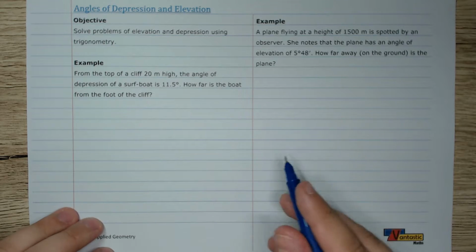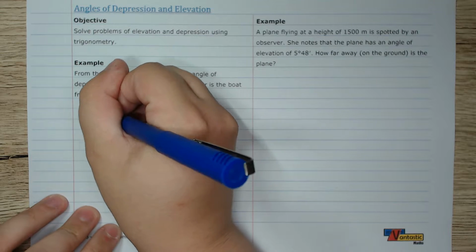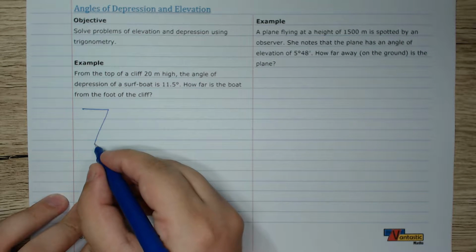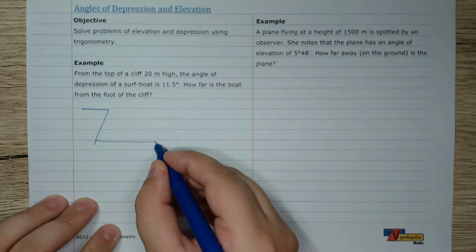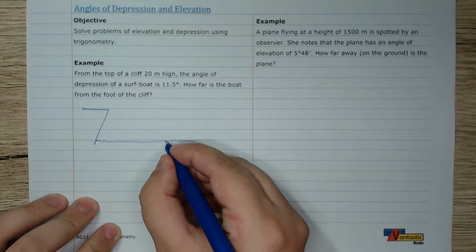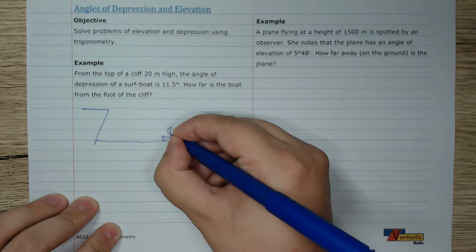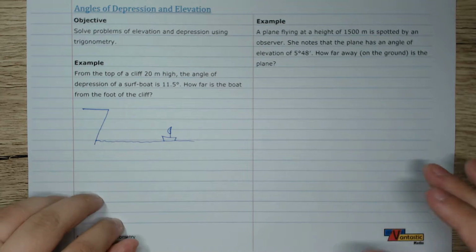I'm going to start by drawing the situation up. So I've got a cliff there, which reaches down to the water's edge. And in the water we've got a surfboat. So I'll draw a boat in here. Doesn't have to be pretty.